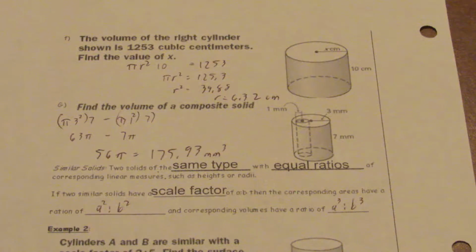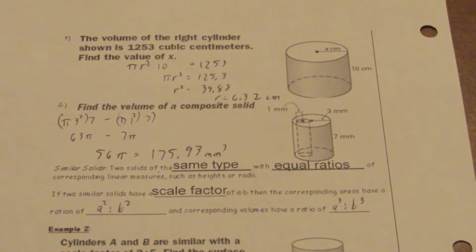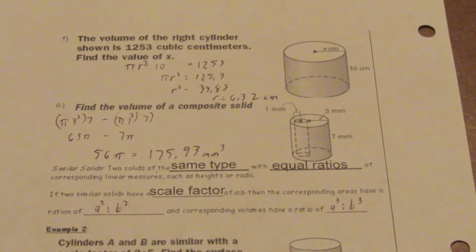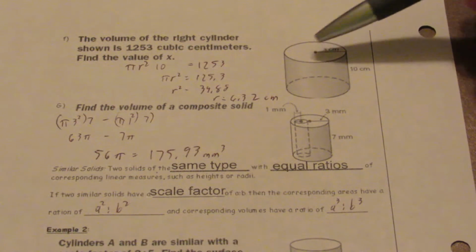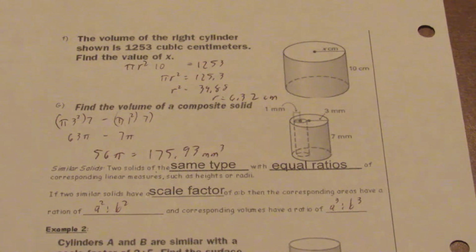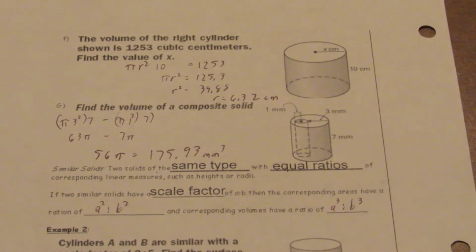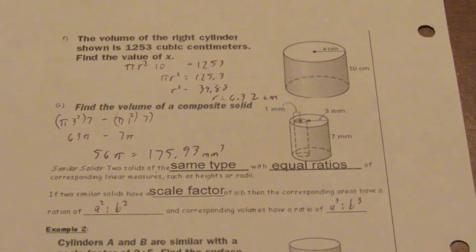Then flipping it over, looking at our cylinders a little bit more here. So the first one, what we're looking for is the radius. They give us the volume of the right cylinder is 1,253 cubic centimeters. We want to find the value of x, which is our radius. So our area, pi r squared times h, that's going to equal 1,253.